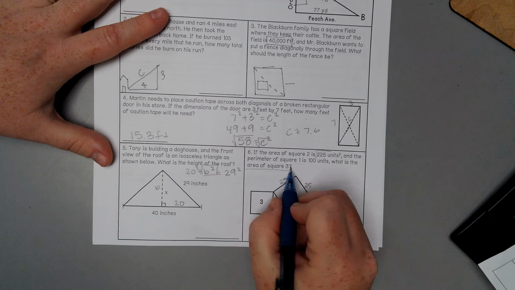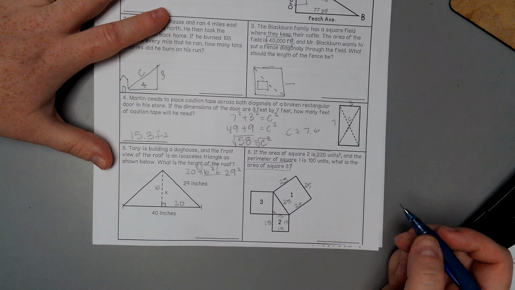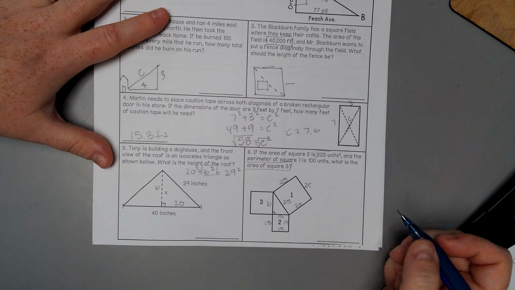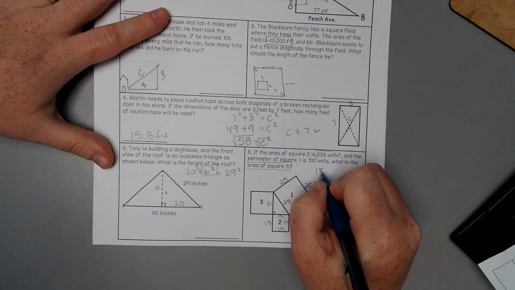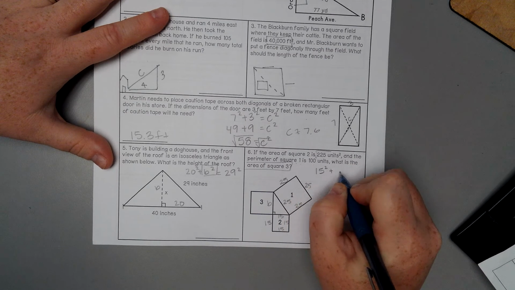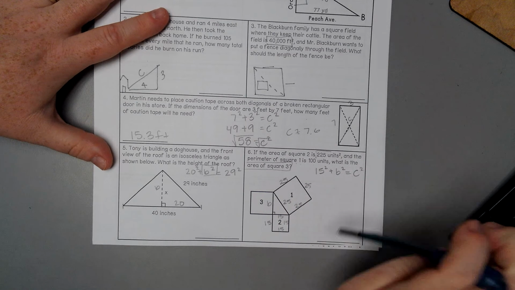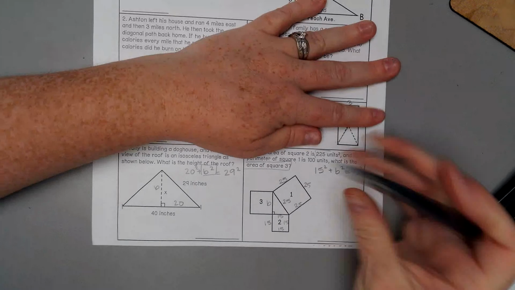What is the area of square 3? Sorry, I said B. So we first need to figure out what is its side length. So 15 squared plus B squared equals C squared. Oh, but C is 25.